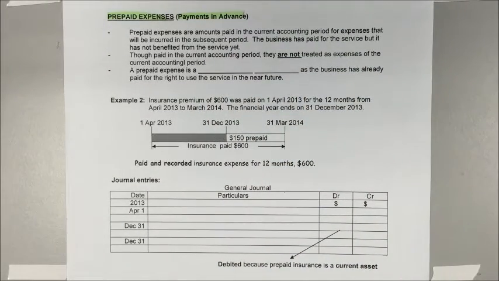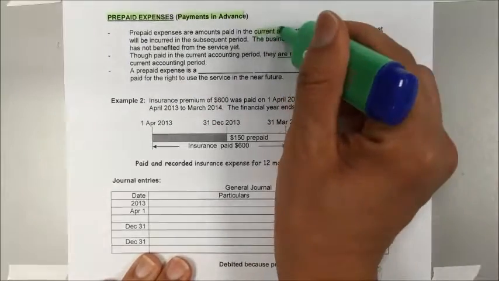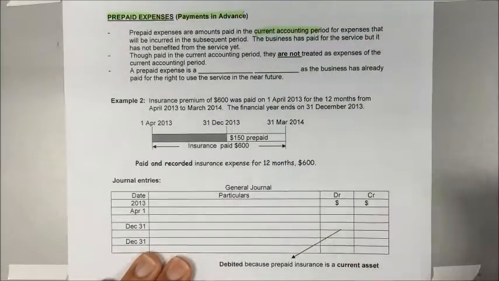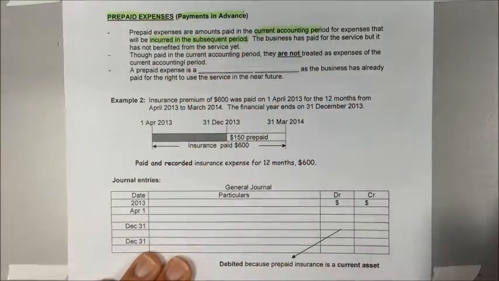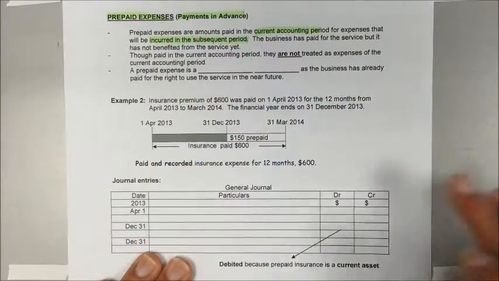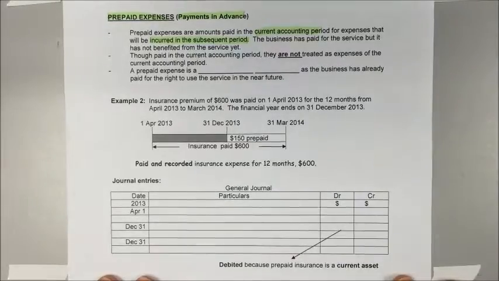Now, prepaid expenses are amounts that are paid in the current accounting period, but will only be incurred in the next accounting period. So it means that the business has actually paid for the service, but has not benefited from the service yet.